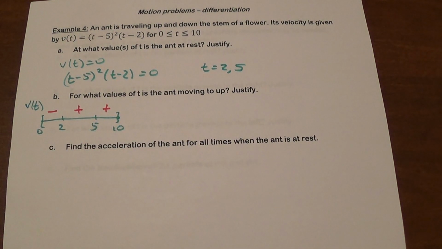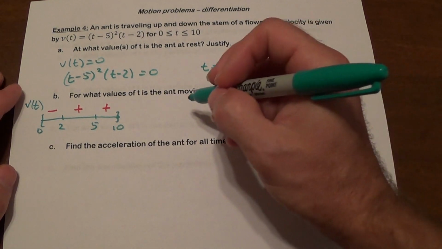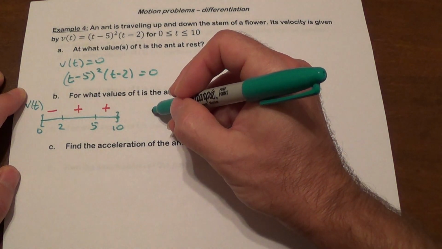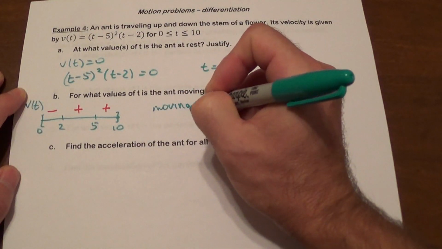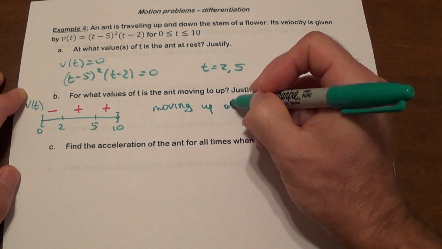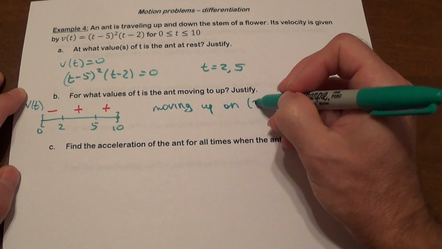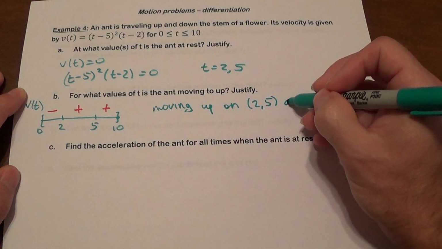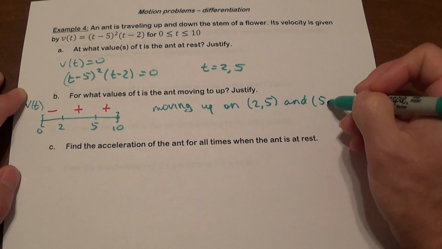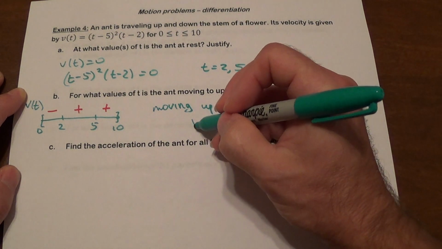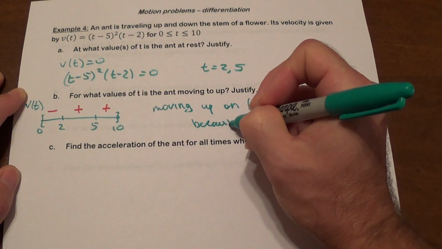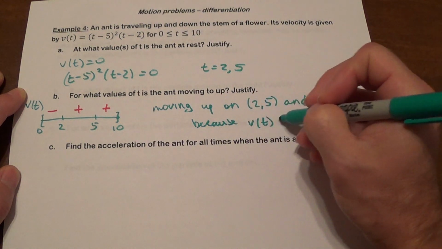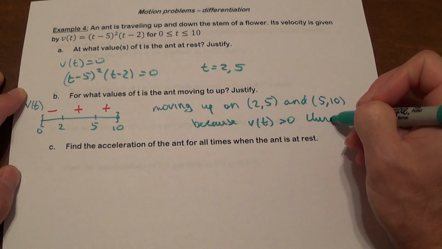Okay. And when is it going to be moving up? Well, it's going to be moving up anywhere where the velocity is positive. So it will be moving up on the interval from 2 to 5 and 5 to 10, because v of t is positive there.